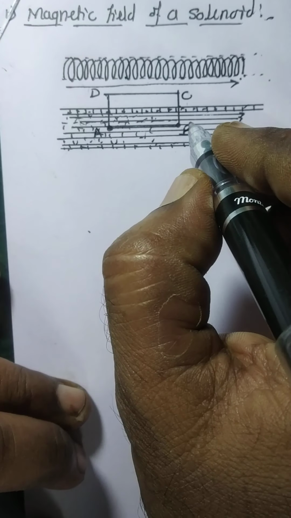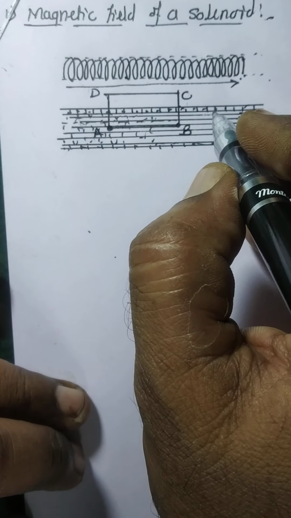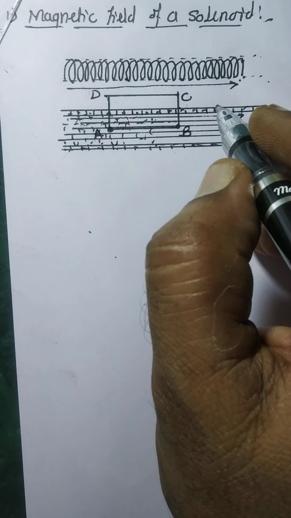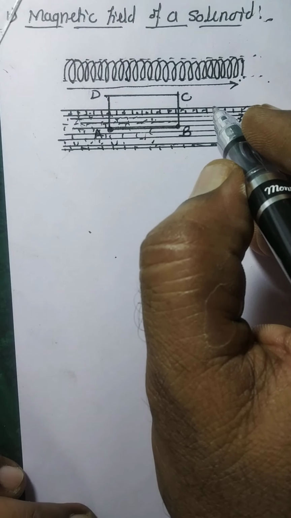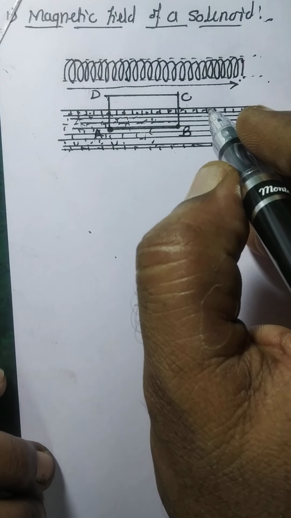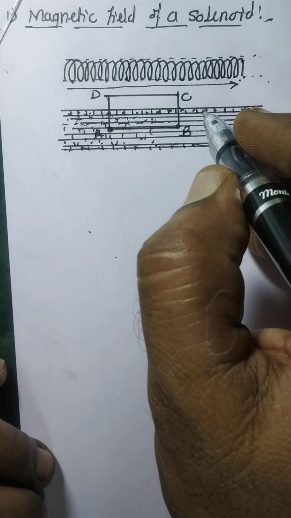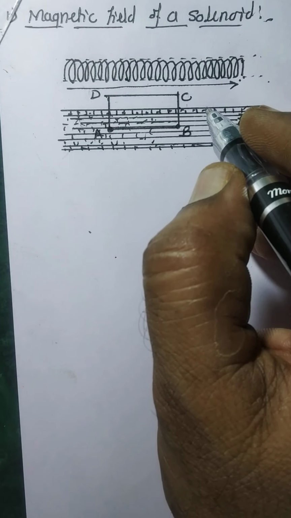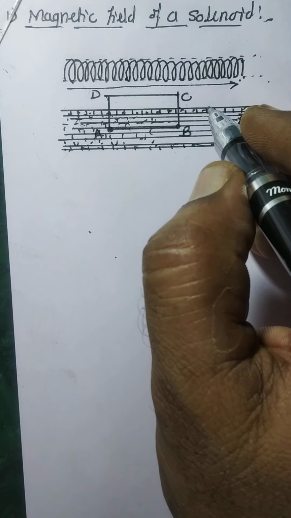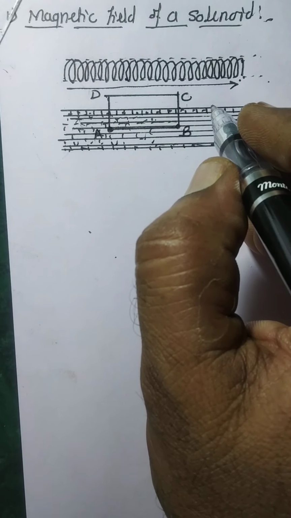Consider a solenoid carrying current. The density of magnetic field lines along the axis, within and at a certain distance outside, is uniform.